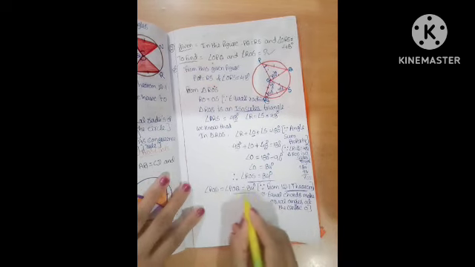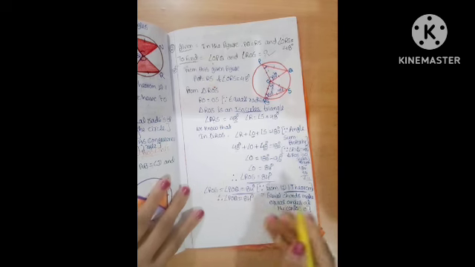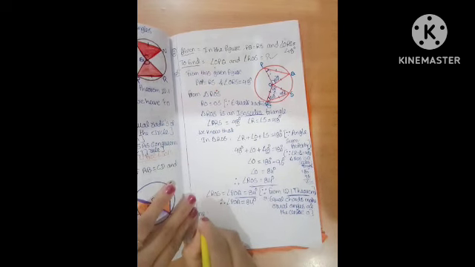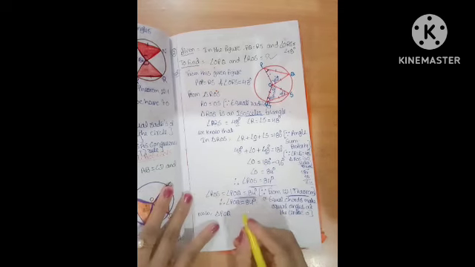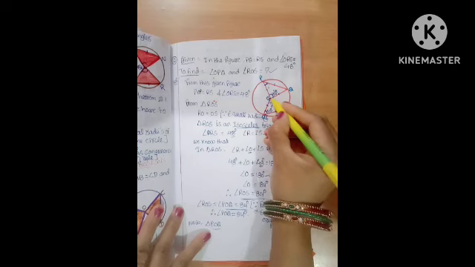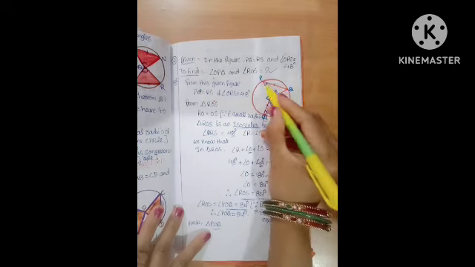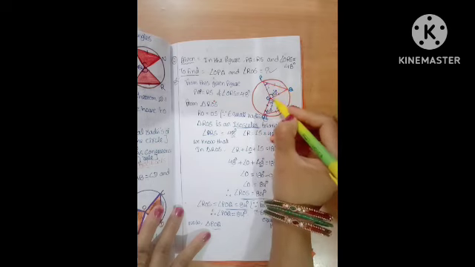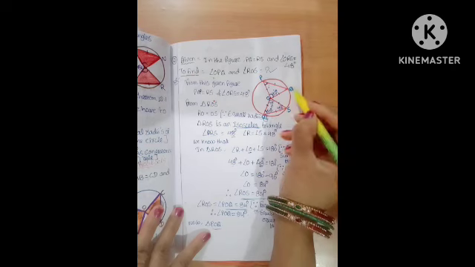Are you clear? Therefore angle POQ is equal to 84 degrees. Are you understood? Now let us take another triangle, triangle POQ. In this triangle we know one angle. So how will you find out the remaining two angles?